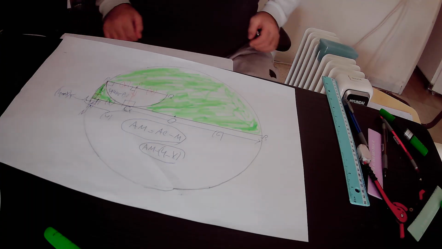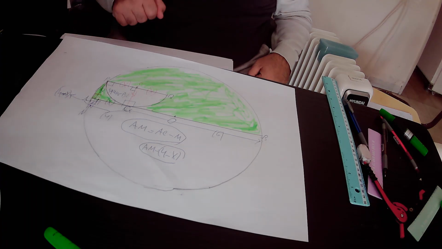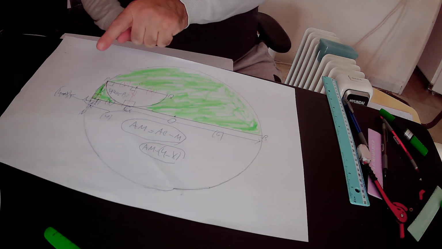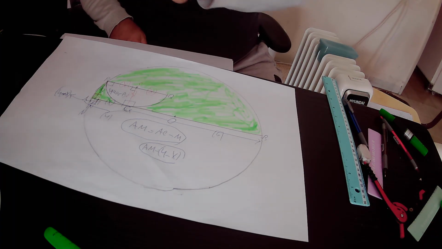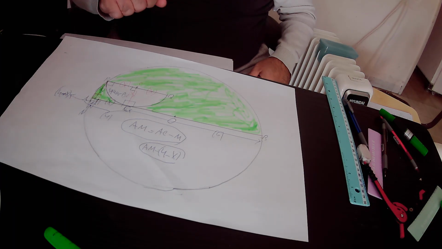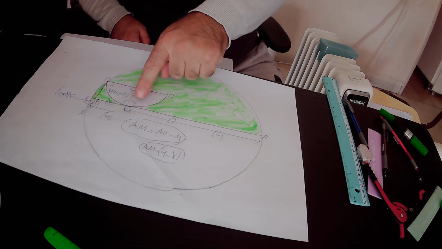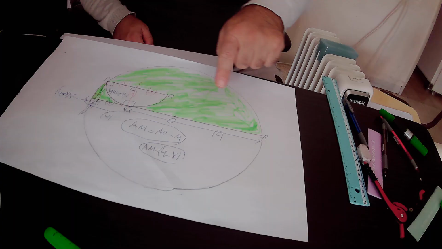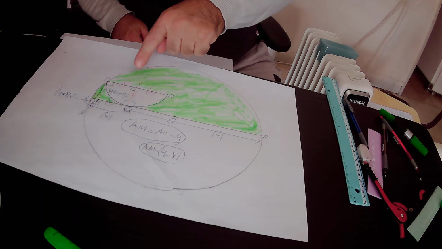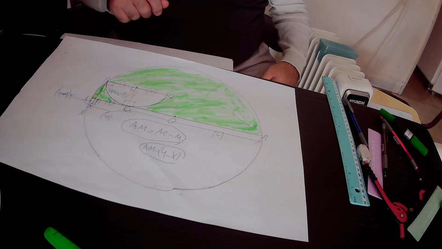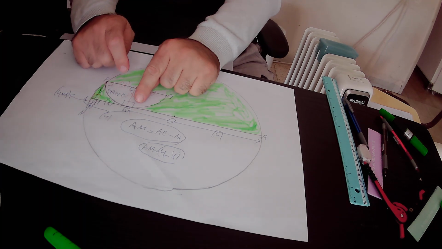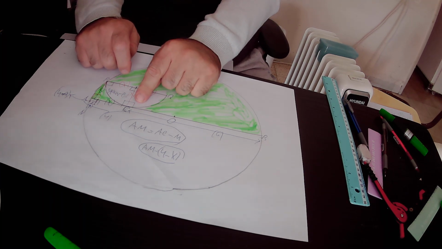The radius SC is drawn to point C, that is the point of tangency of AB with this small semicircle. Whenever your radius is drawn to the point of tangency, then tangent AB will be perpendicular to the radius CS. If AB is perpendicular to CS, it means that this angle equals 90 degrees, and this angle also equals 90 degrees, according to rule 1.